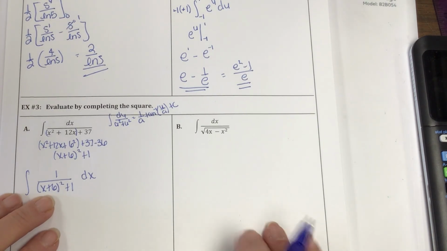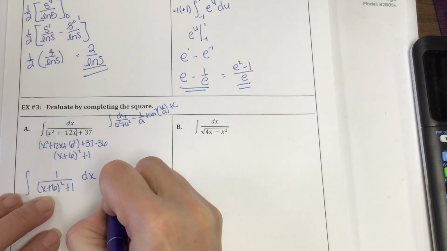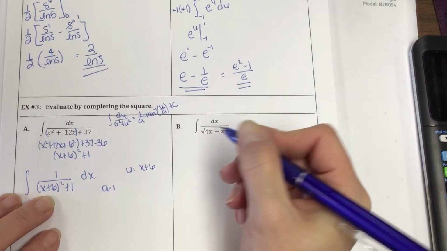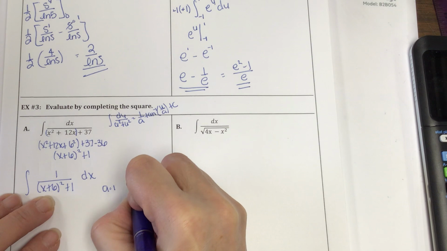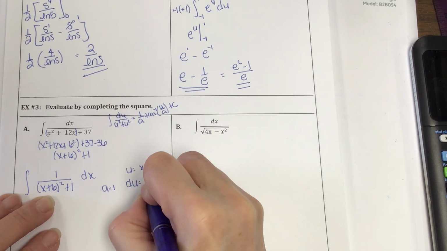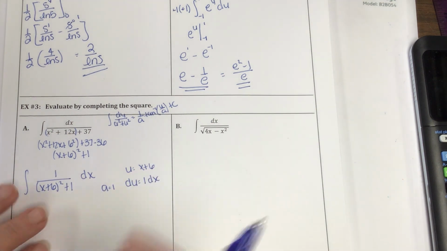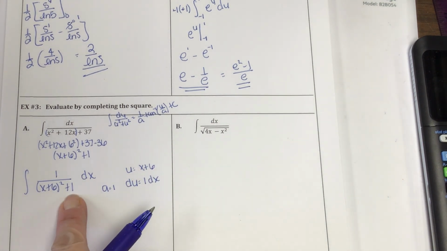So here, a would equal 1, u would equal x plus 6, du would equal 1 dx, right? Would the a just be from the plus 1? Yeah, the square root of 1 is 1.